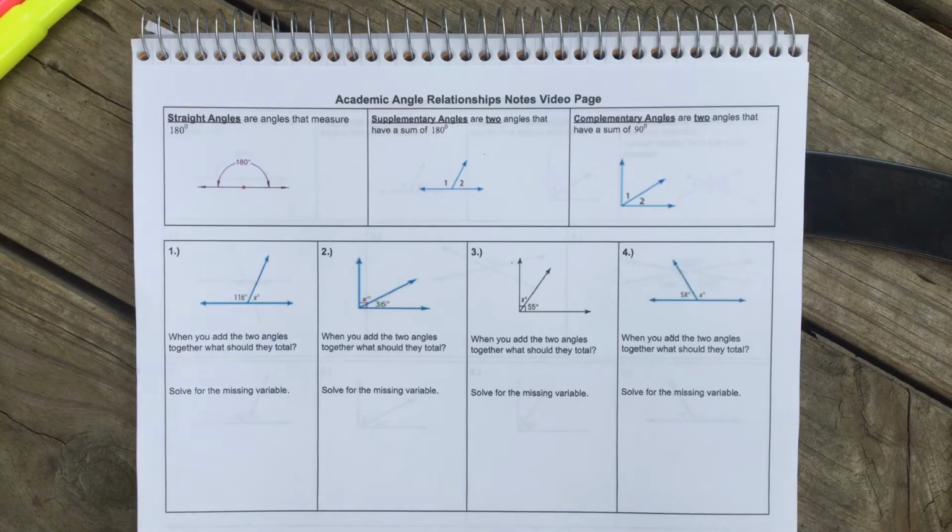We're looking at relationships between angles, okay? So last year in 5th grade, you guys learned a little bit about right angles, acute angles, and obtuse angles. And you saw that a little earlier on the video this week. But today we're going to talk about two or maybe three new ones that you haven't really learned about so far, and that's straight angles, complementary angles, and supplementary angles.